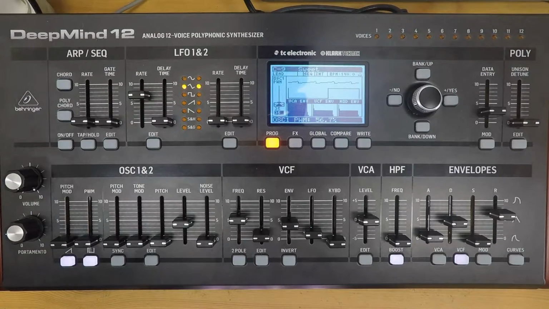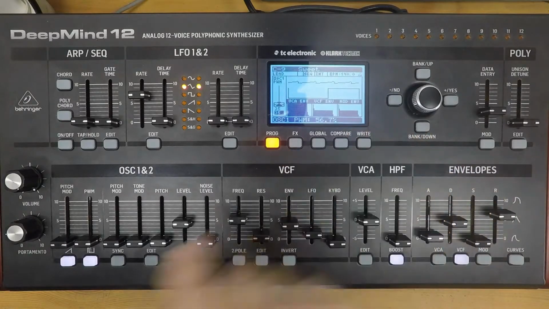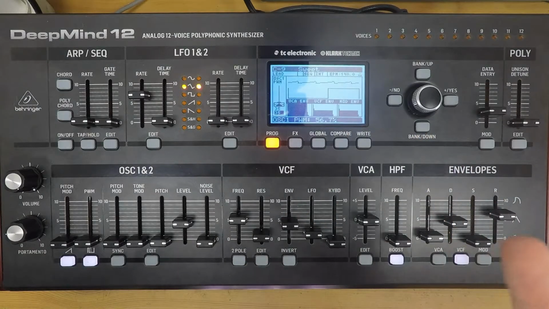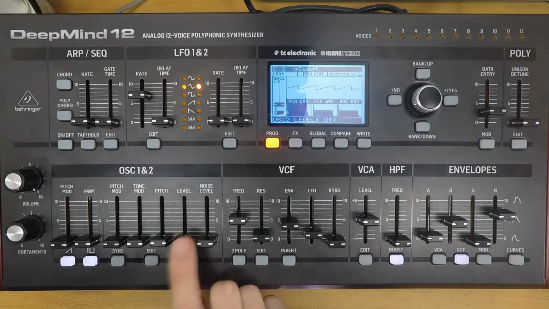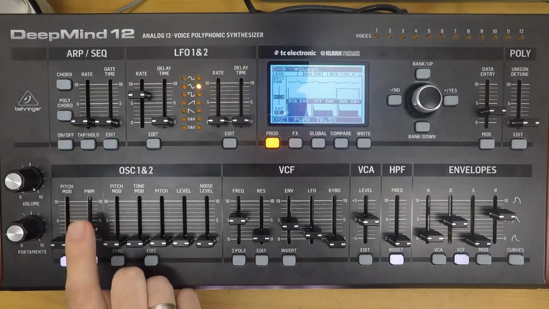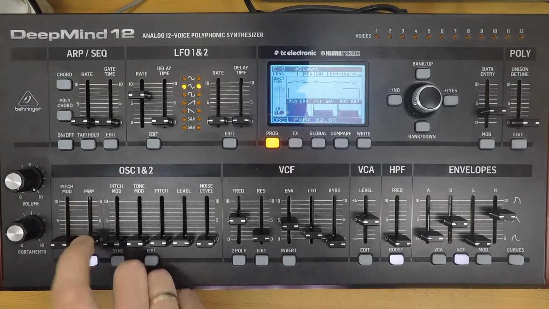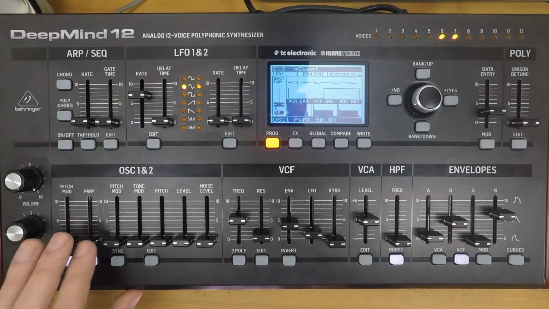And the last lead sound is simple, sweet. Saw plus square wave. No sub oscillator. The pulse width modulation is just to taste, doesn't really do much.